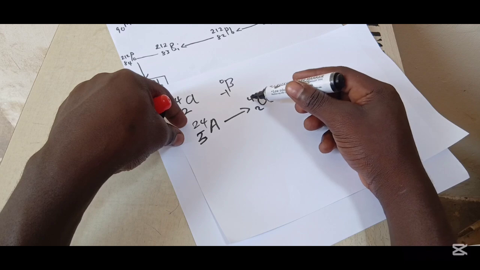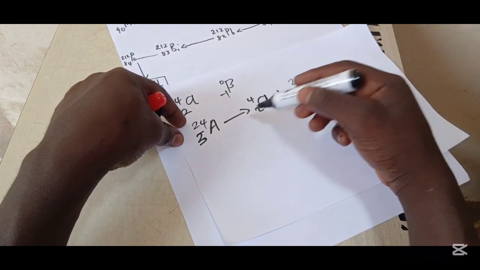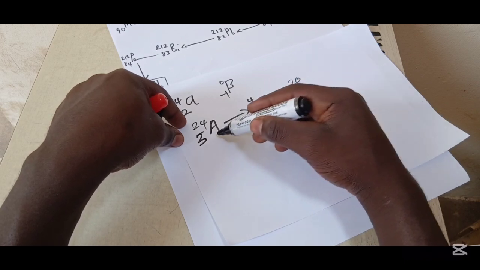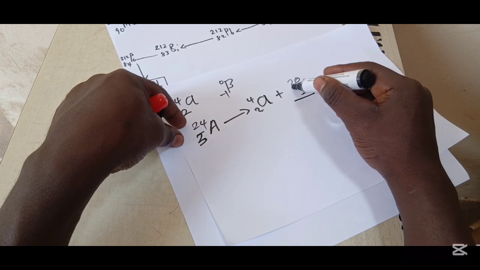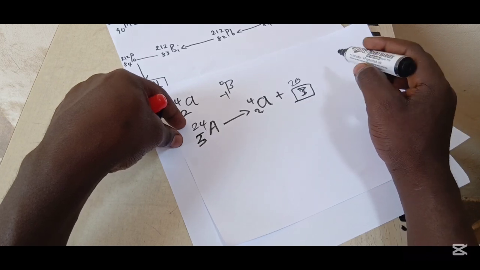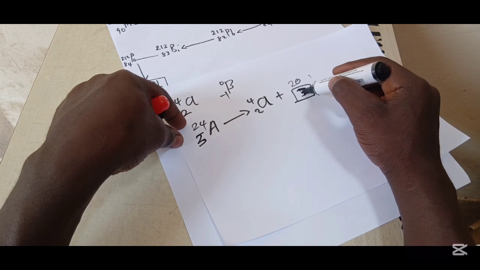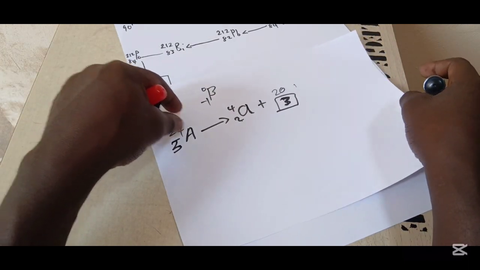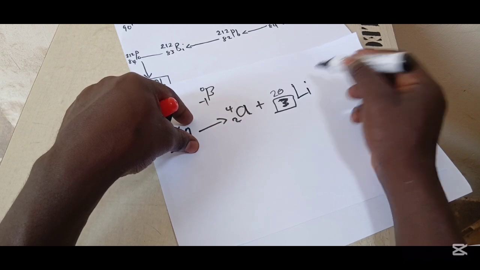What mass are we going to add to 4 to get 24? It's definitely going to be 20, right? For the proton number, we have 2 here. What number are we going to add to get 5? Definitely going to be 3. So based on the proton number or atomic number, we look out for the element involved. You compare atomic number 3 to the periodic table to see what element it is. It's going to be lithium, right?